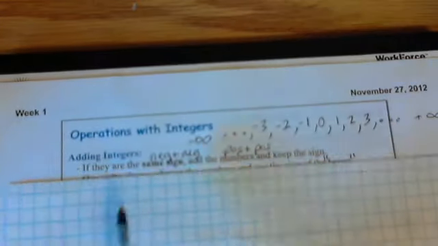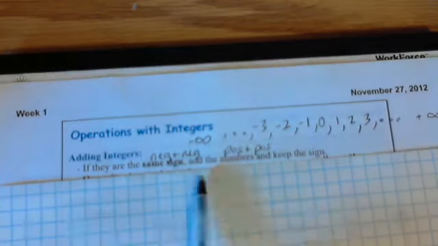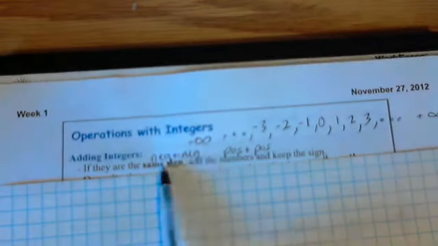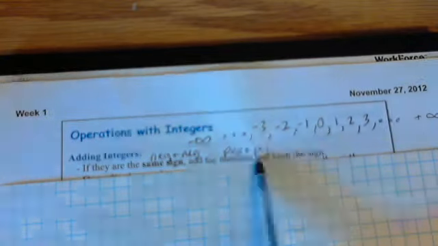Alright, in order to learn how to add some of these numbers together, let's look at our first cue. It says when we're adding integers, if they are the same sign, then we just add those numbers and keep that same sign. So if you add a negative integer to another negative integer, the answer is going to be negative. If you add a positive to a positive, the answer is going to be positive. Let's look at some examples.